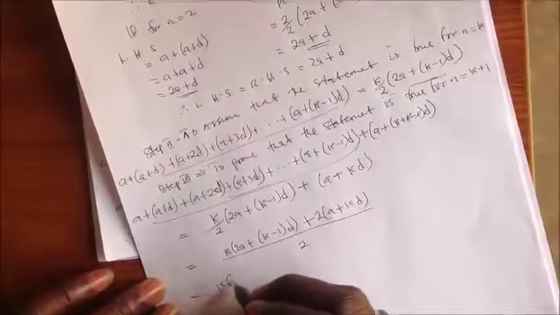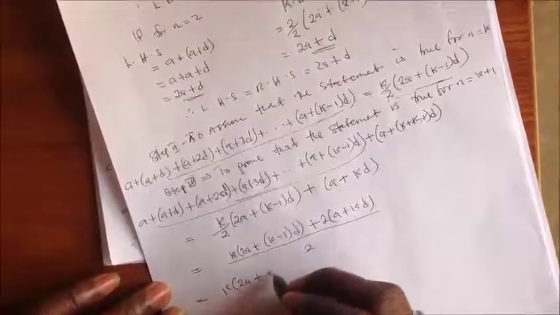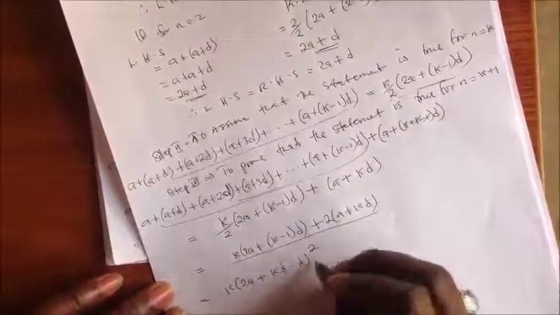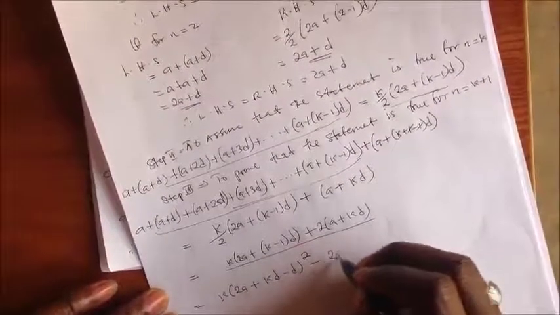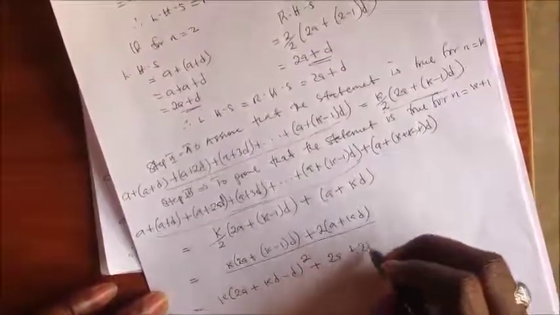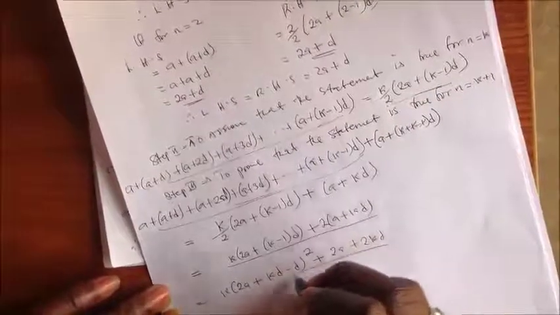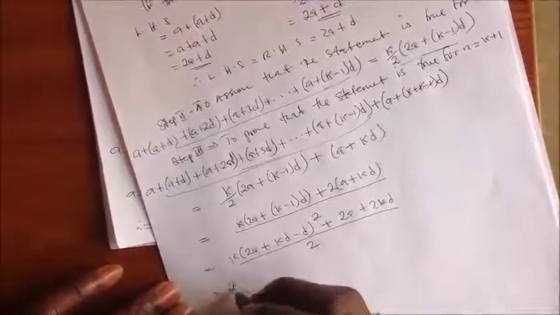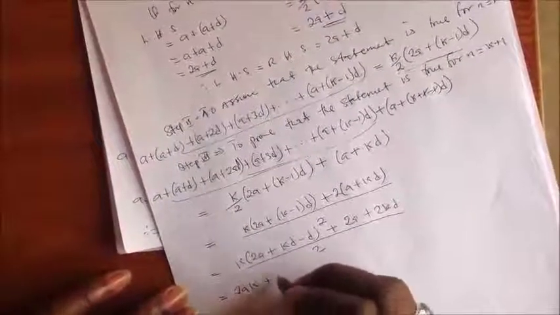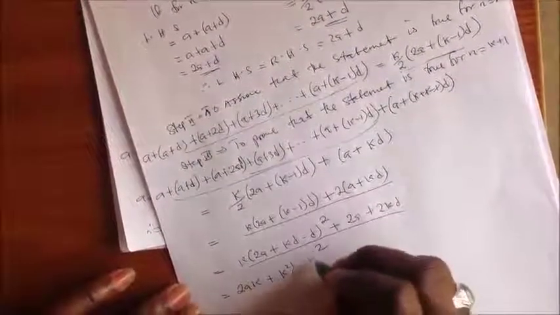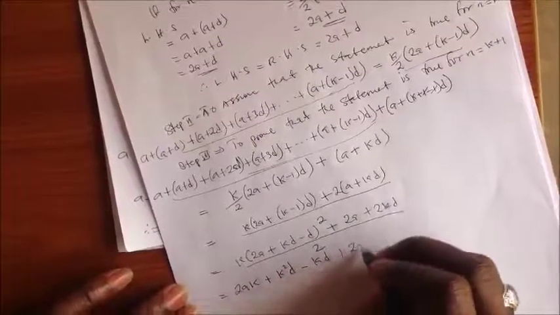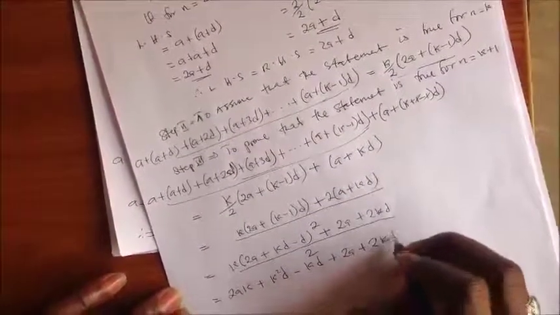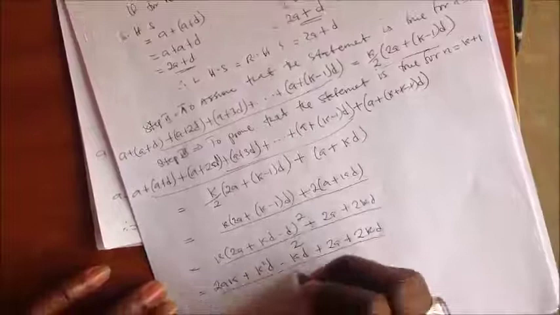We have k into (2a plus kd minus d) plus 2kd, all over 2. Then this time we have 2ak plus k square d minus kd plus 2kd, all divided by 2.